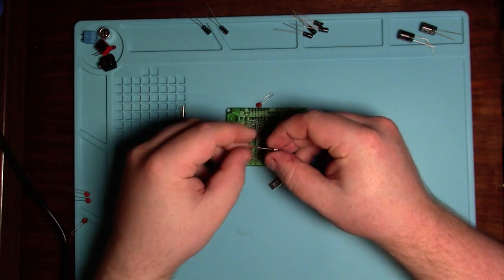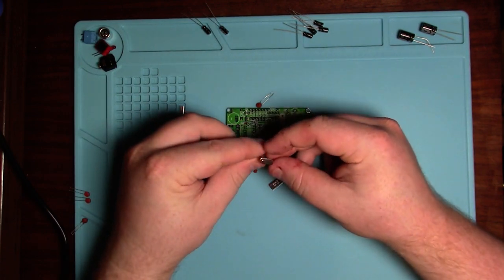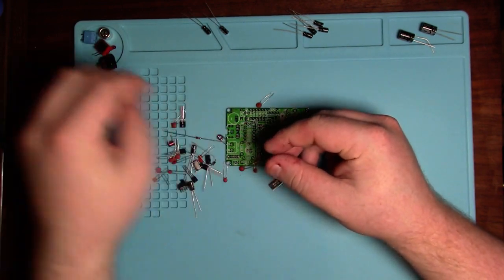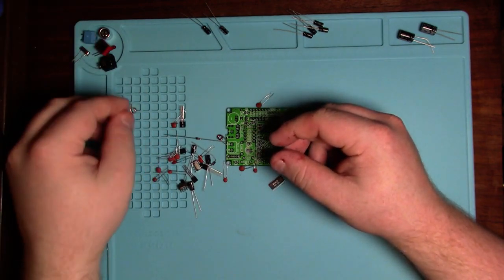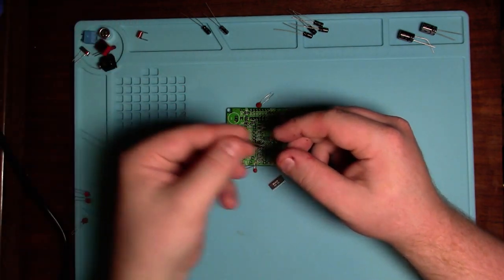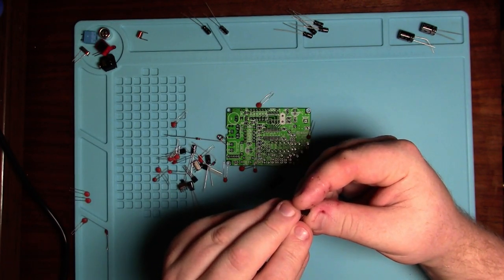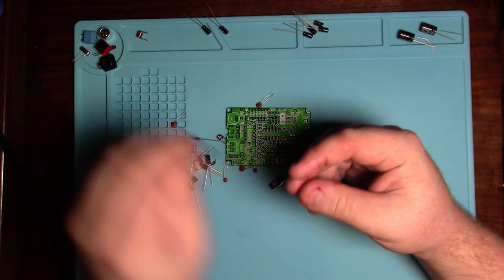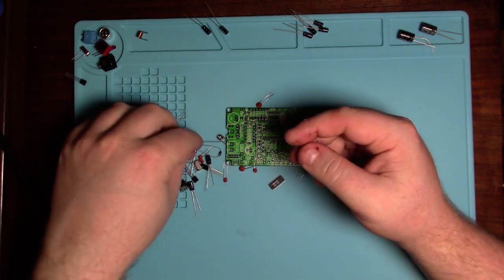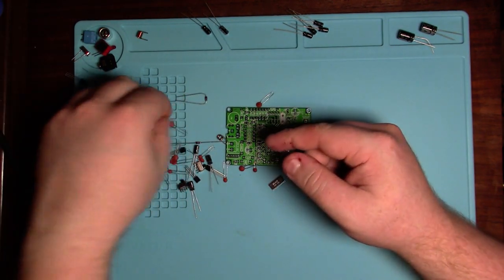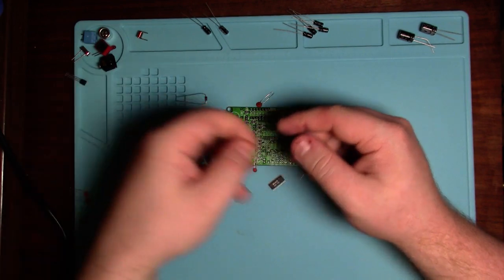We have a crystal oscillator here. Have our inductors. Little transistor here. This is S9014. Okay. Ooh, now that thing I'm going to talk about a little bit more.